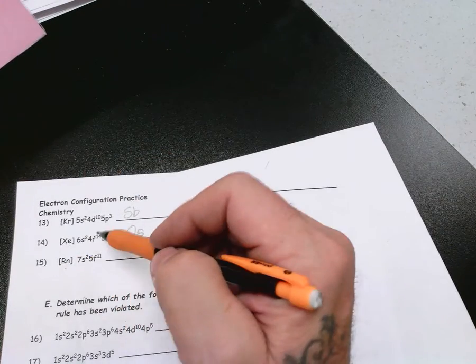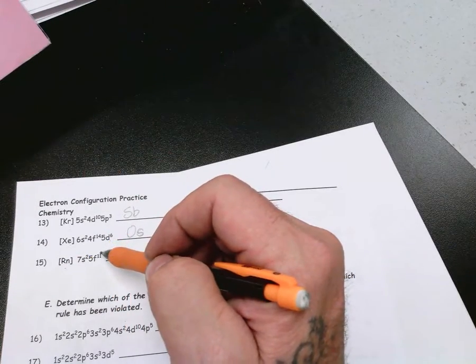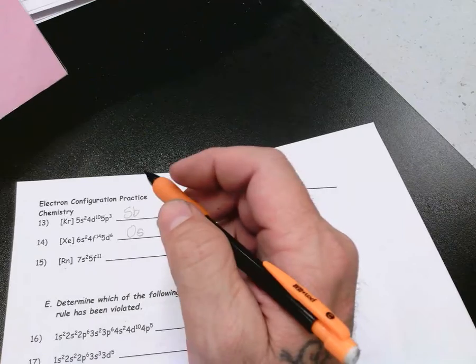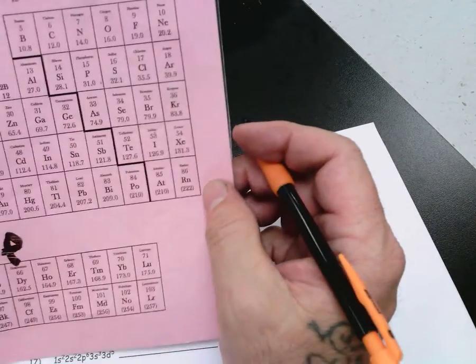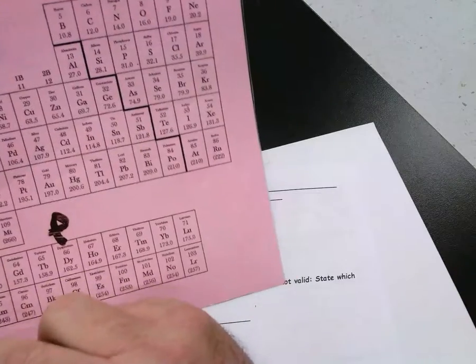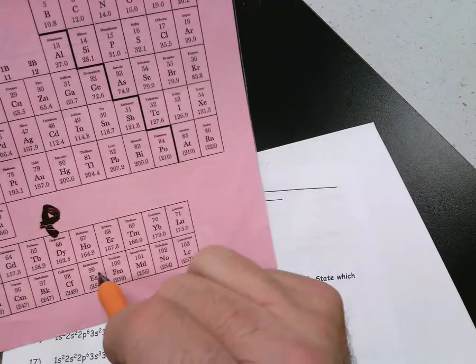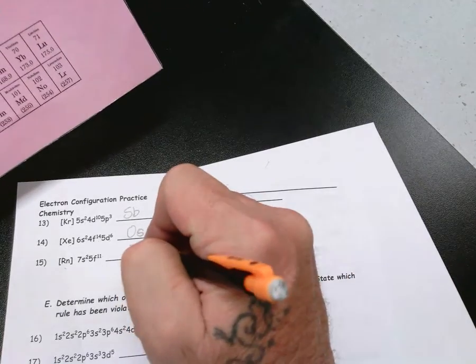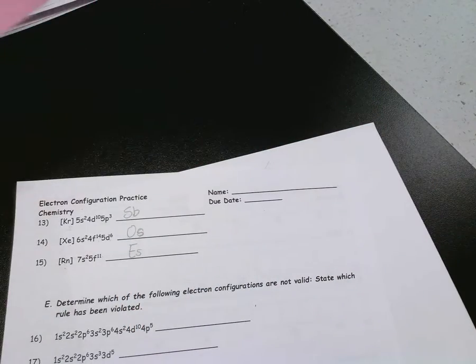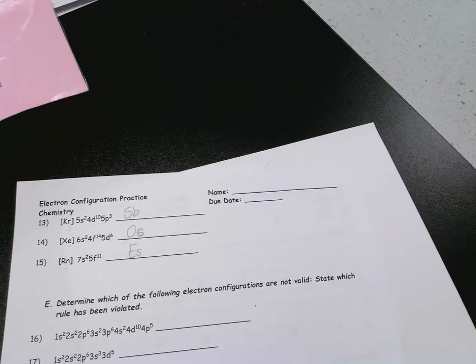Plus 2 is 88. Plus 11 is 99. What has 99 electrons? It is einsteinium. Einsteinium. All right, determine which of the following electron configurations are not valid.